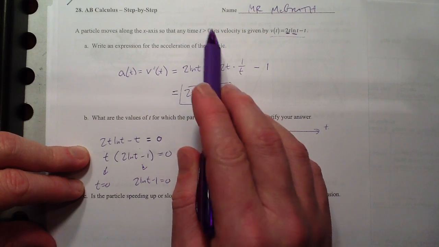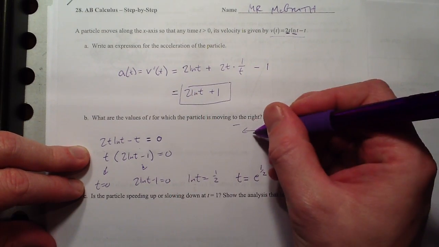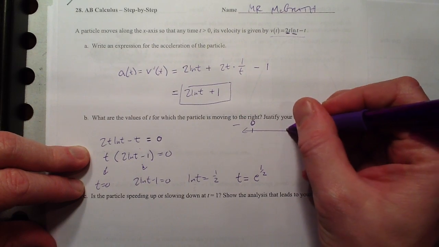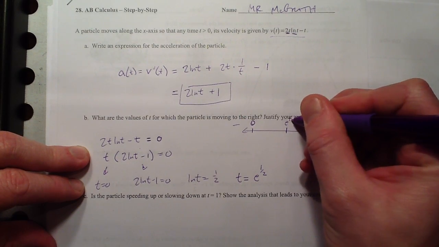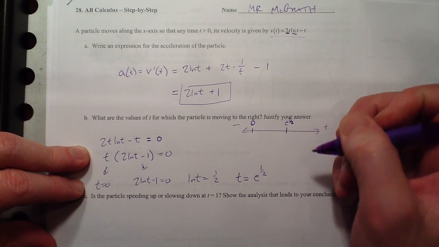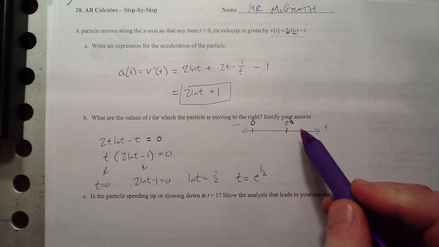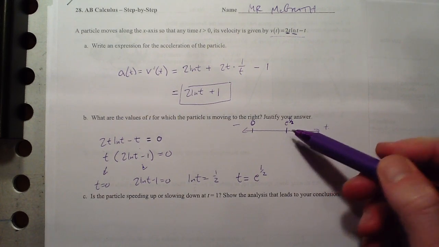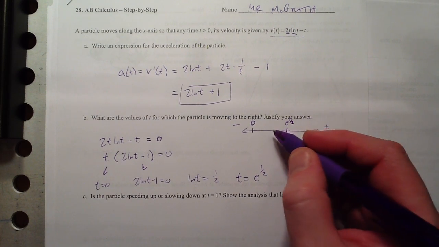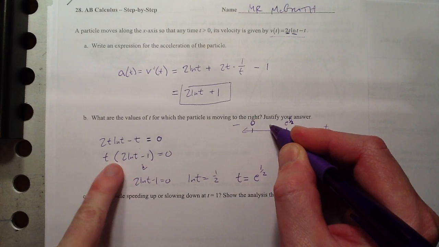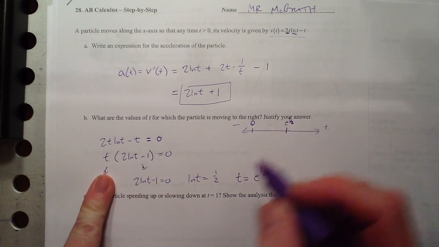Now, I'm only interested in times greater than 0, so I don't actually have to check on the other side of that. And e to the 1/2, whatever that is, it's the square root of e. So whatever the square root of e is, it's bigger than 1, right? Because e is like 3-ish, so it's about the square root of 3, in between 1 and 2. So I could check 1 here and see if this is positive or negative.